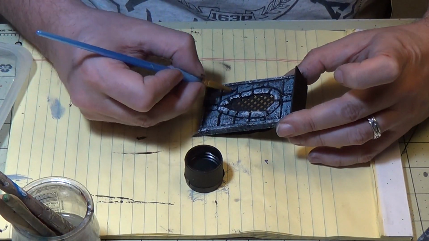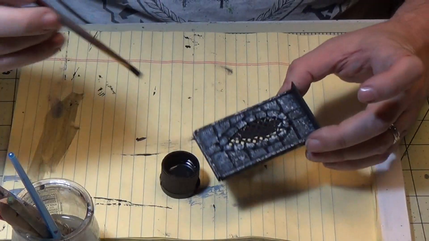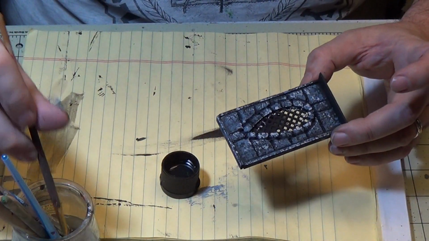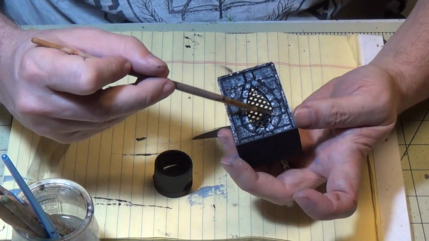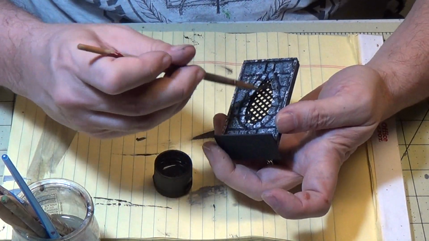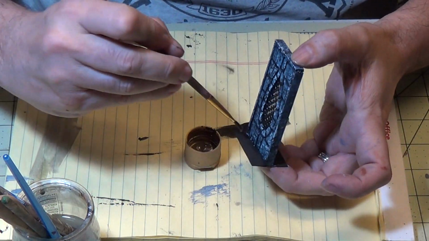Take your time. Enjoy it. Have fun. Get in the moment. And now I want to do the lattice on the window. I'm going to use a metallic black, which I think is perfect for this. It gives that leaded look. I'll put that on and we'll pretty much be done.